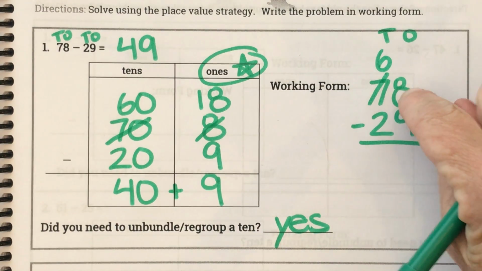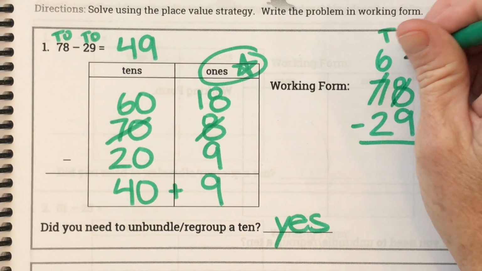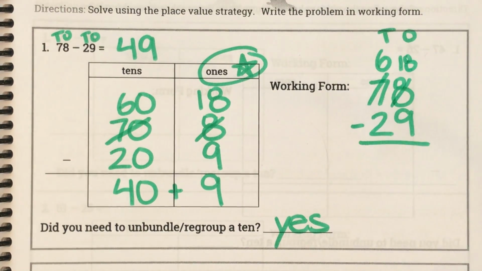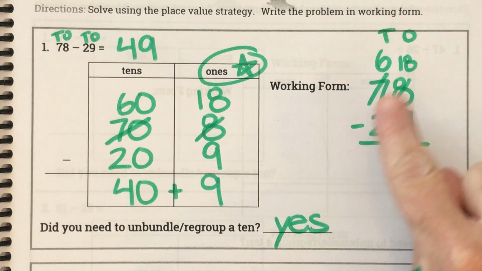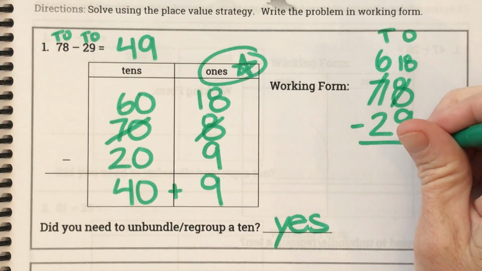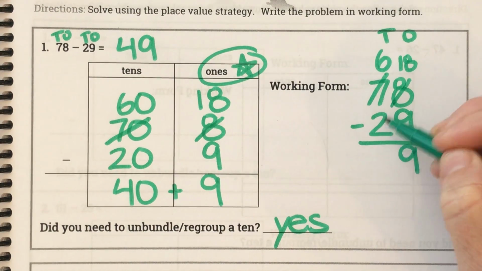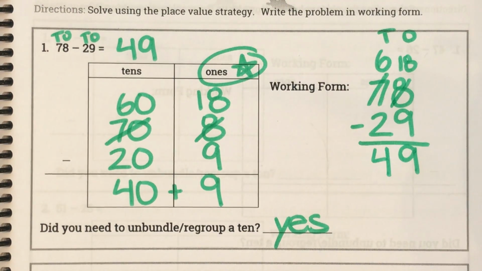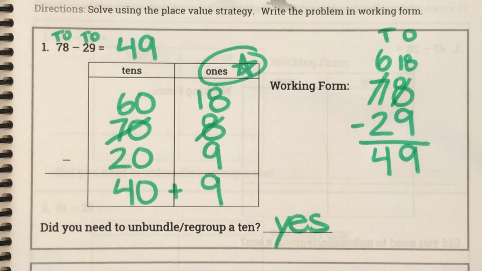And we're going to bring those 10 over here. So instead of 8 ones, I'm going to have 8 ones plus 10 more ones is 18. That's what we did over here. So we have 18 ones, take away 9 ones is 9 ones. And 6 tens, take away 2 tens is 4 tens. So our difference or our answer is 49.